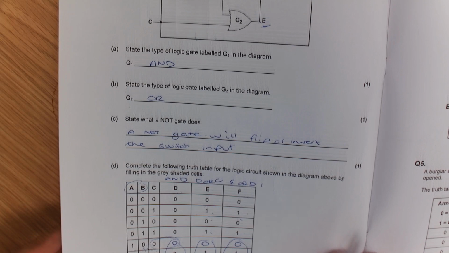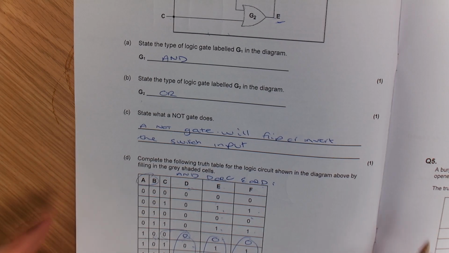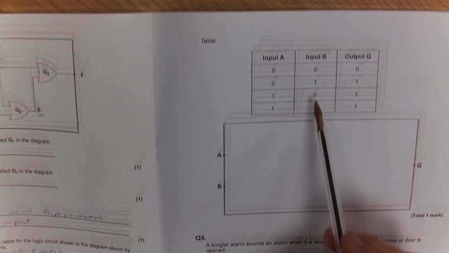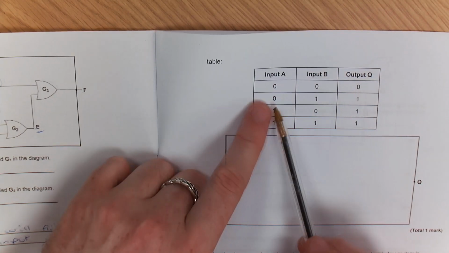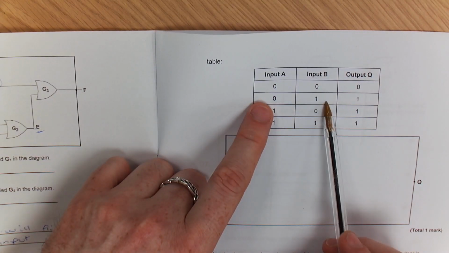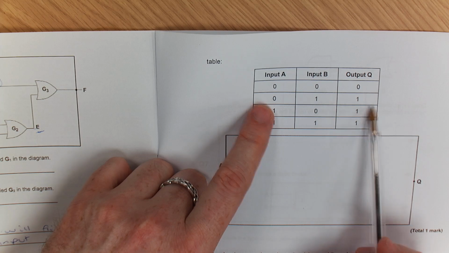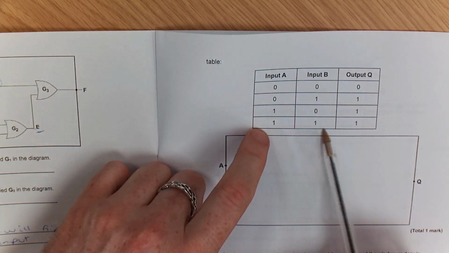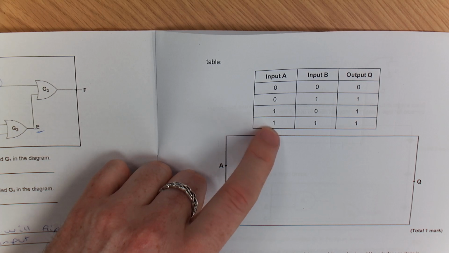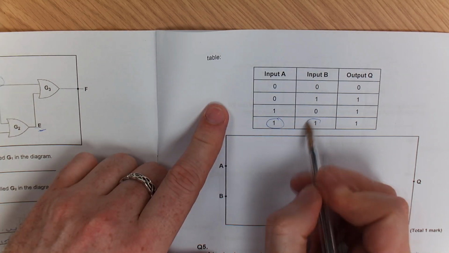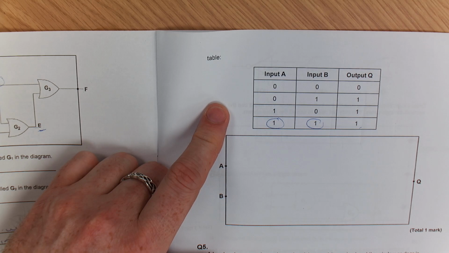Okay? Now, there's a logic circuit here for a truth table. Let's have a look here. 0 and 0, the output is 0. 0 and 1, the output is 1. 1 and 0, output is 1. Looking at it logically there, what sort of gate would that be? And it's not XOR because if you look here, both are on and the output's true. So you should have just had an OR gate there.